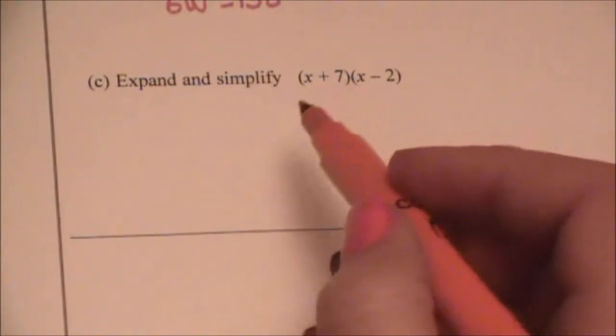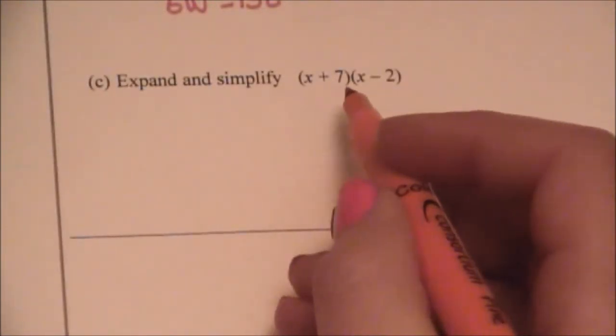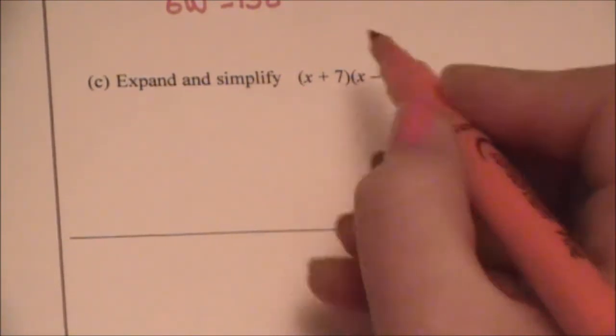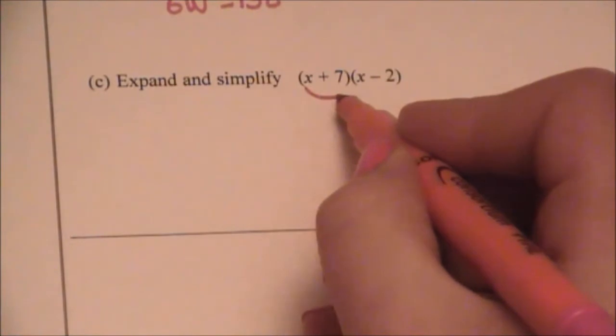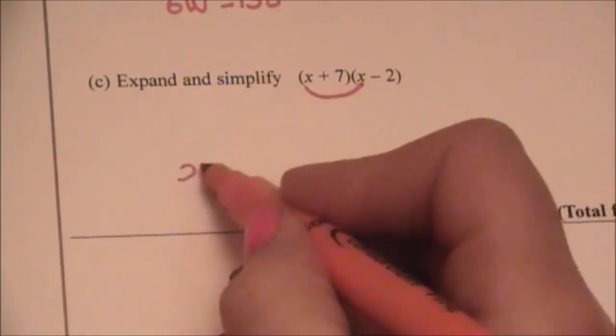Part C, expand and simplify. Again, there's brackets, so everything has to be multiplied by whatever's on the inside of the bracket. In this case, there's 2 brackets, so we've got a lot of multiplying to do. First one we do is x times x. x times x is x squared.